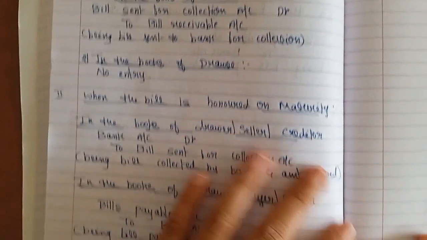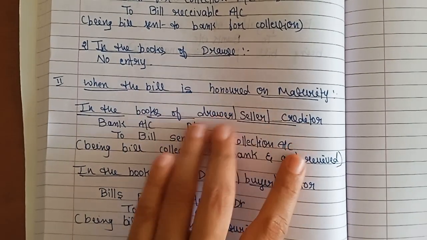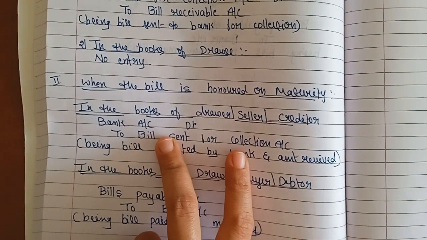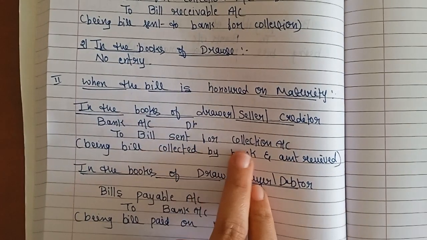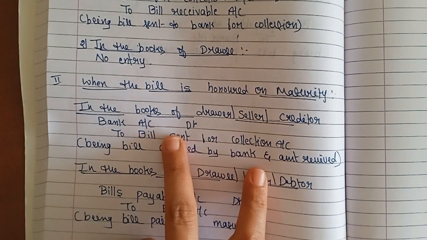Clear? Now the second one, when the bill is honored on maturity. In the books of drawer or seller or creditor, what is the journal entry? Bank account debtor to bill sent for collection account. Bank balance here increases, right? So you need to debit it.